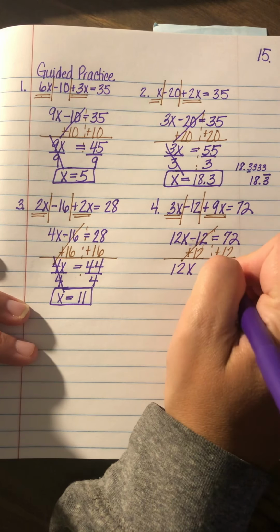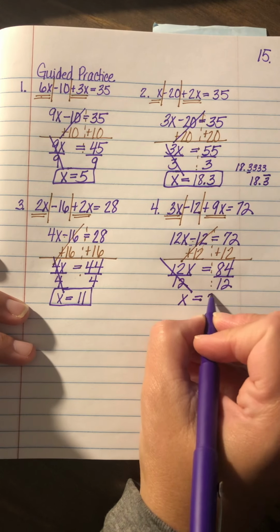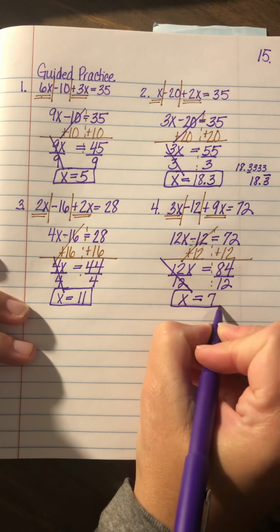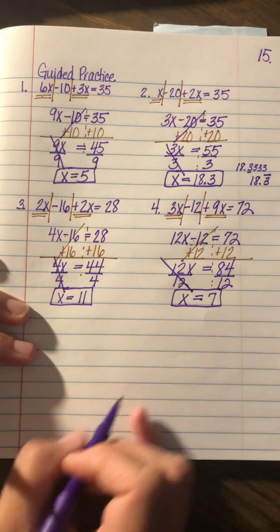The opposite of multiplying by 12 here is dividing by 12. Divide both sides by 12, and we get 12 divided by 12 is 1. So I get 1x equals 84 divided by 12 gives you 7. Again, use your calculator if you need help with those calculations.